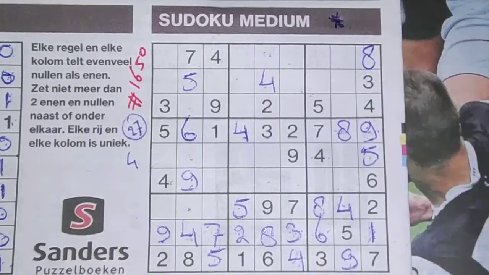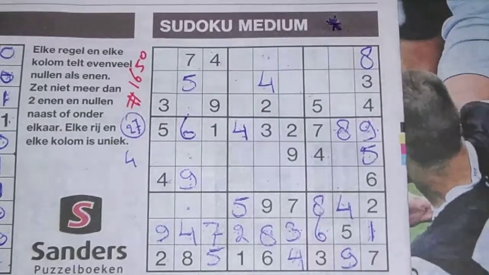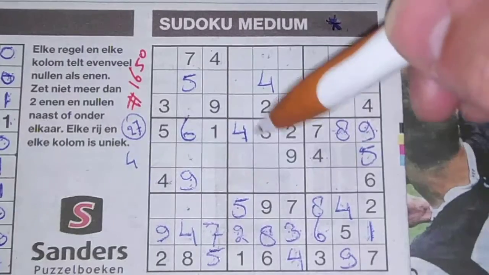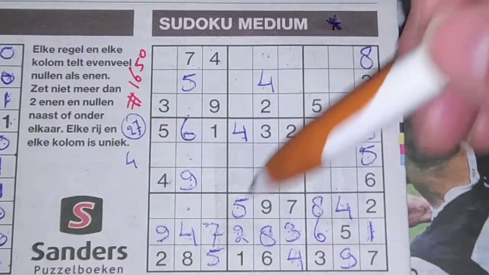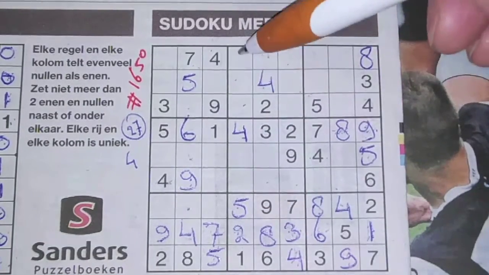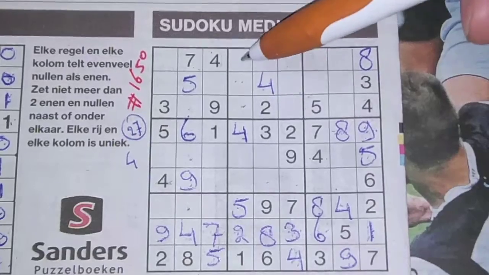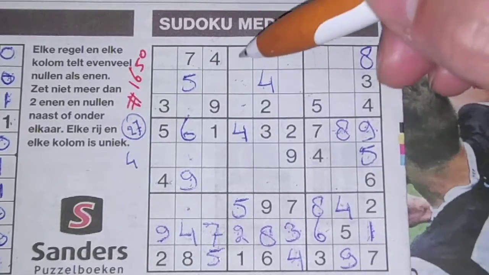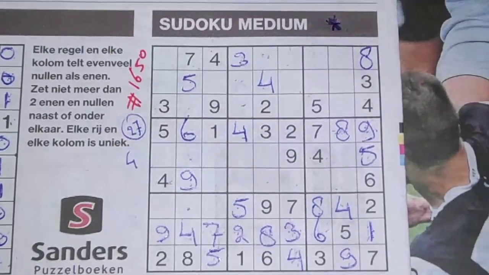I cannot continue with the 9. Let me see. 3 in this column. 3 in the middle column. So the column next. Only 3 places for the 3 should be here, or there. We see here 3, no 3 there. Here 3, no 3 there. The only place for the 3 should be there.